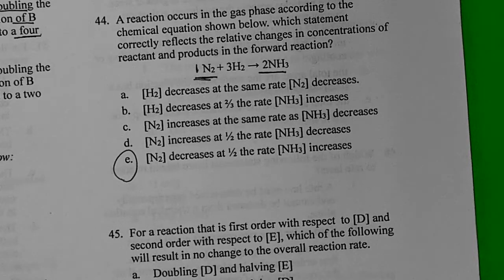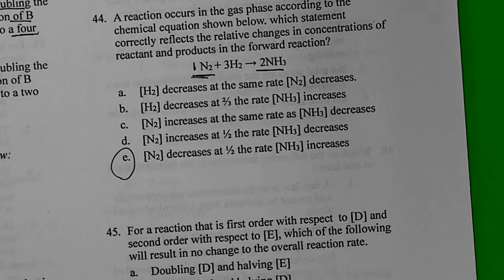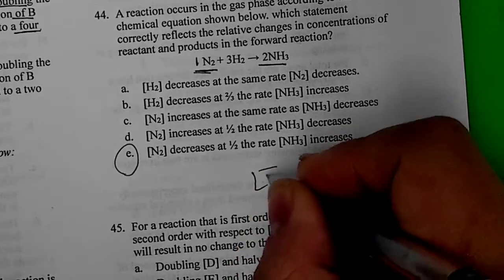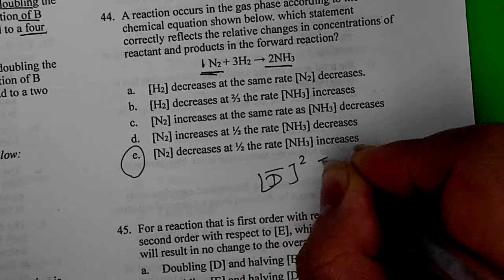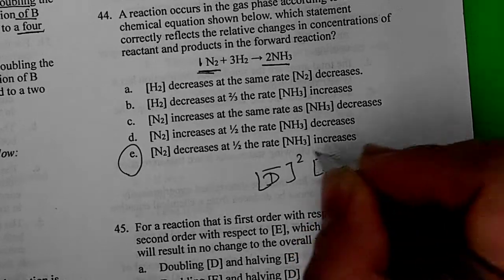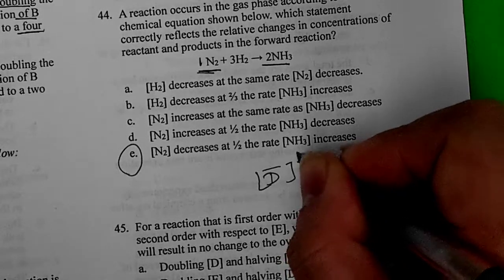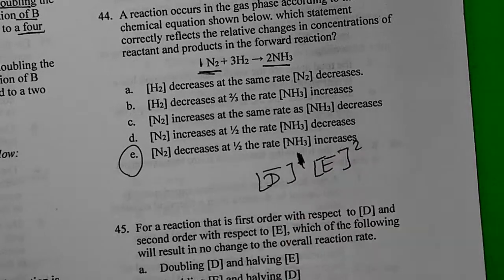Okay, 45 is D. All right, what's happening? The first order with respect to D and the second order with respect to E, which of the following will result in no change in overall rate? Decreasing D by a factor of 4 while halving the E. Okay, so take a look. D is first, sorry, and E is a second order, right?